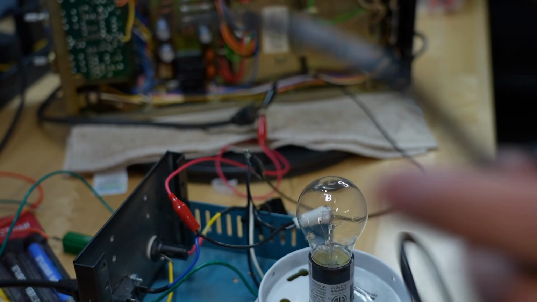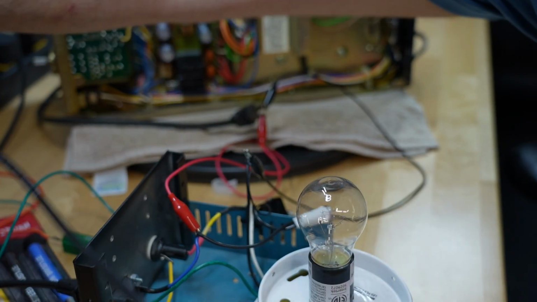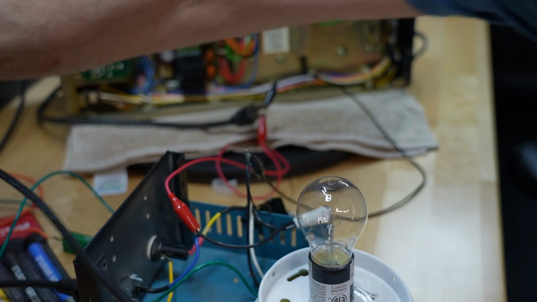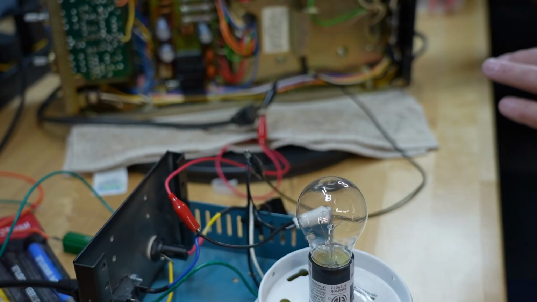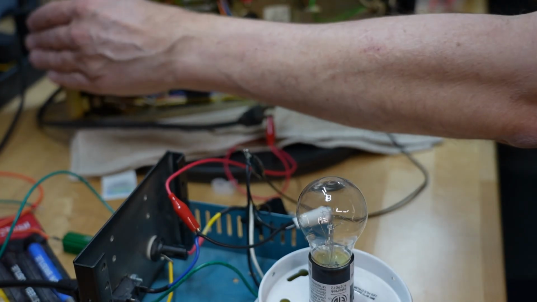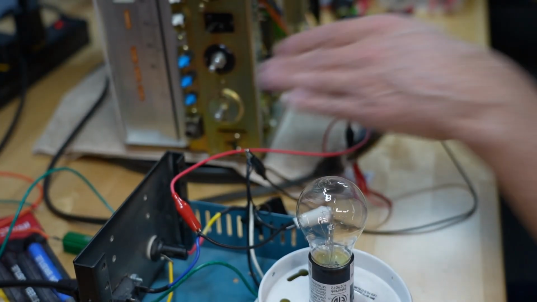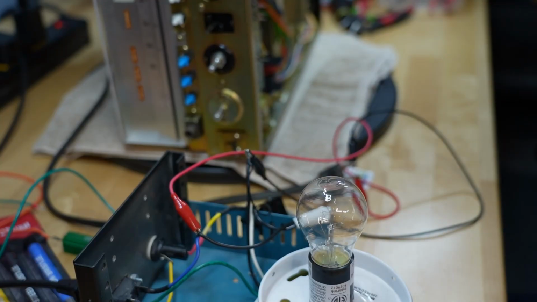Okay, so let's plug this in. Okay, so it's powered here. Let me make sure this is turned off for now. Down, I think, is off. Let me check the, yep, down is off.